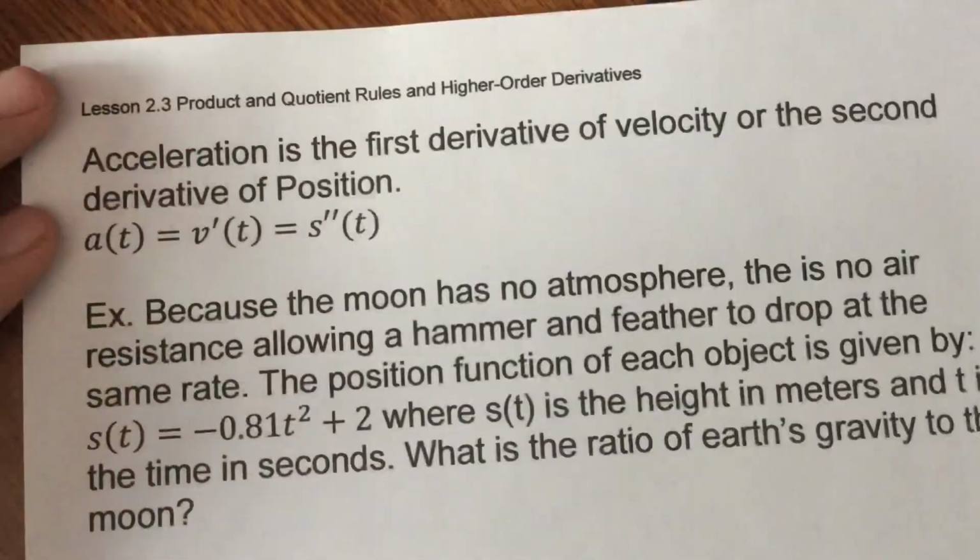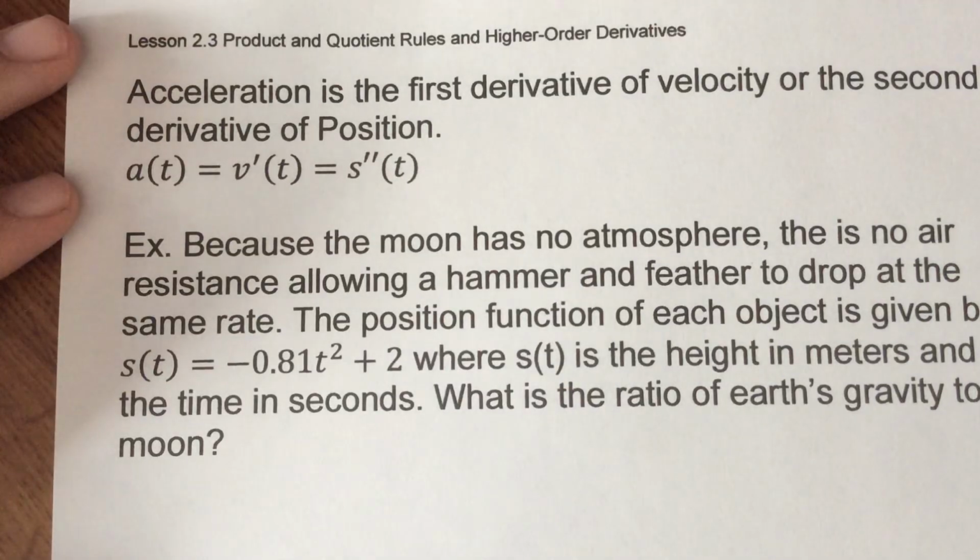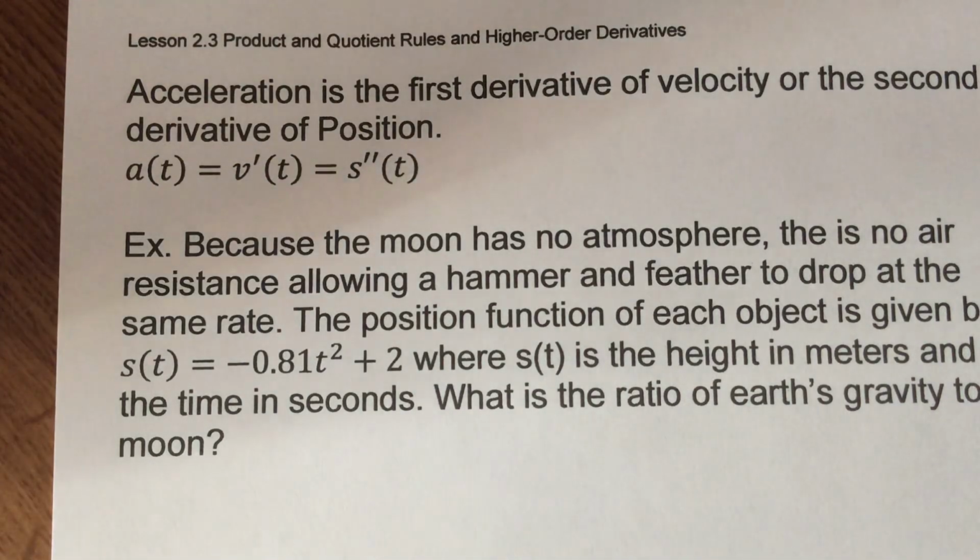So where this helps is, last time we found out that if we take the derivative of the position equation, we get the velocity equation. Well, if we take the derivative of the velocity, then we get the acceleration. So the second derivative of position is acceleration, sorry. Because the moon has no atmosphere, there is no air resistance, allowing a hammer and feather to drop at the same rate. Really kind of cool.